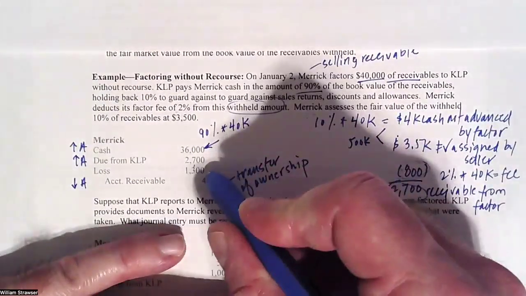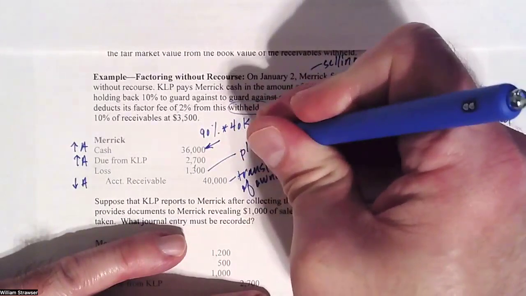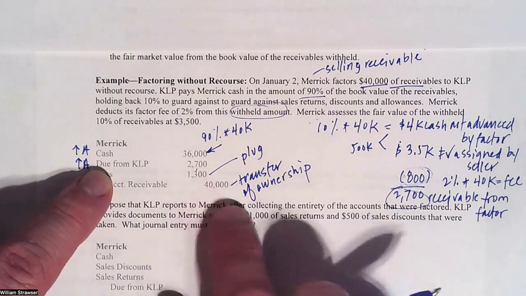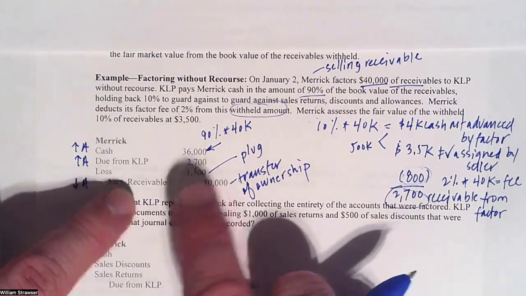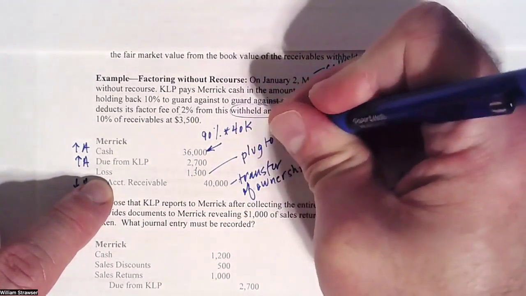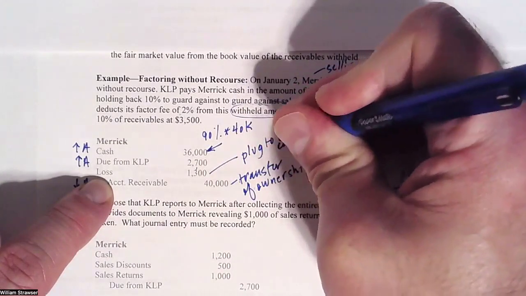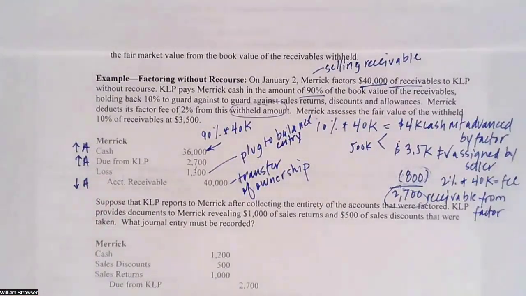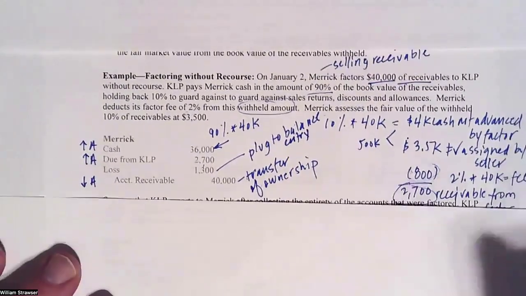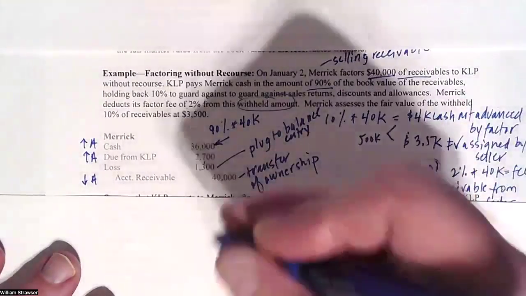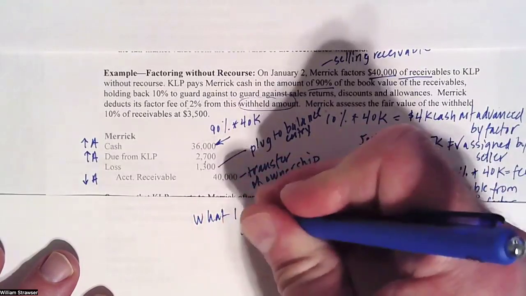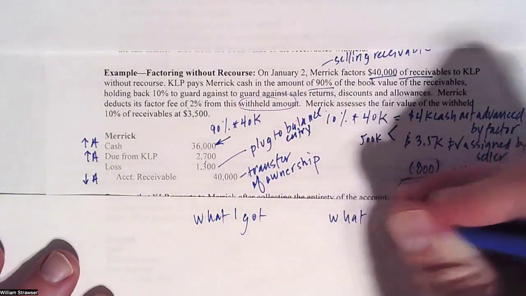Now, the loss on sale could just be the plug, right? We basically debit cash, debit the receivable from factor, credit the accounts receivable, and then whatever we need to get the journal entry to balance. But I want to give you another way to think about it other than just a mechanical plug. What the loss represents is the difference between what I got in the transaction and what I gave up.